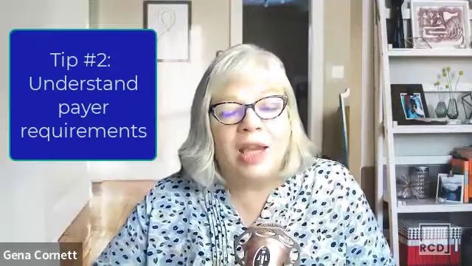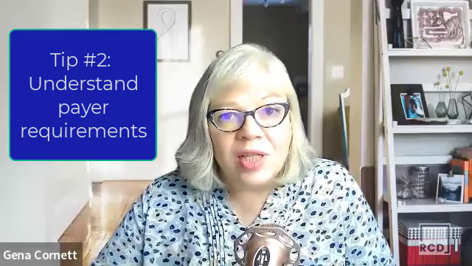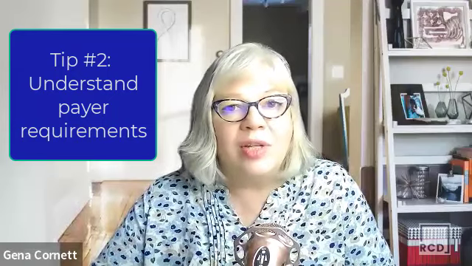Now, tip number two is going to be to understand the payer's requirements. Every payer has its own set of rules for prior authorizations, and what one payer requires to be authorized, another payer might not, or vice versa. So, knowing those rules is really essential. You need to familiarize yourself with their policies for the services that your organization provides most often.